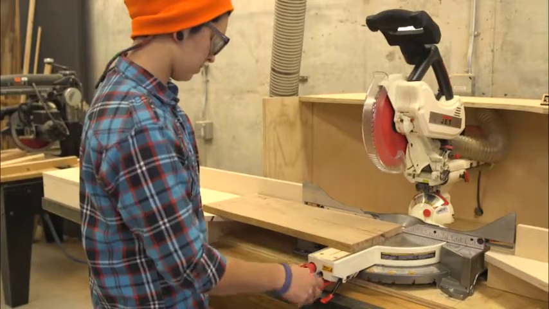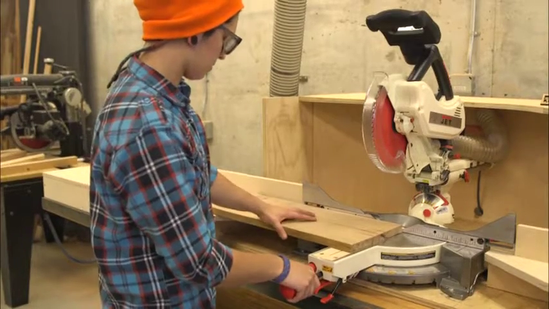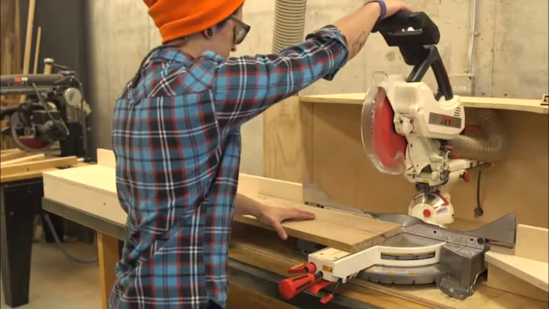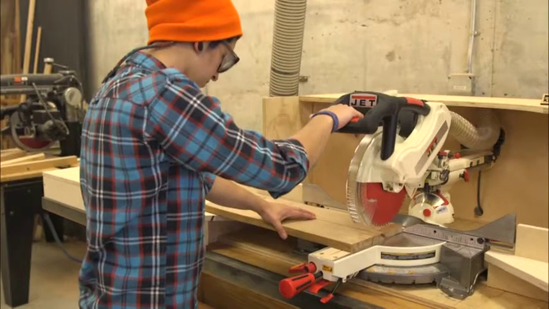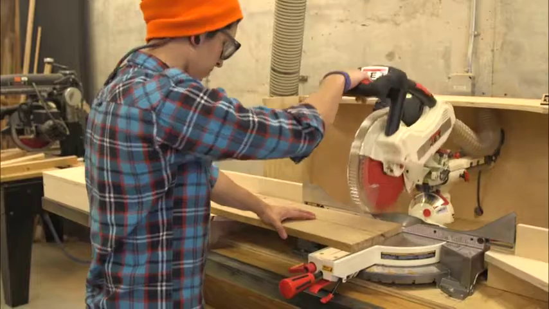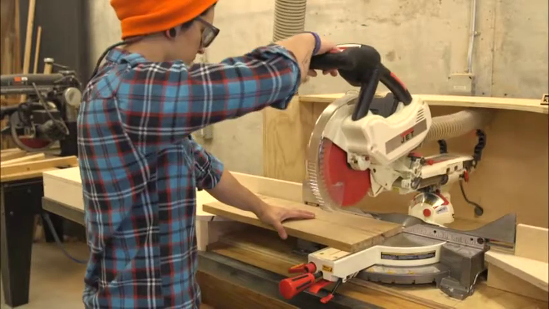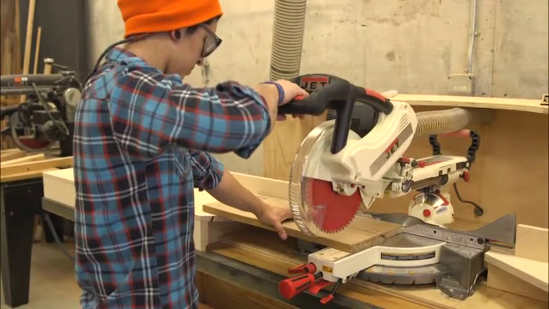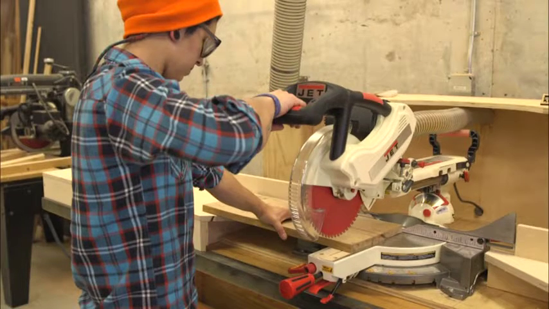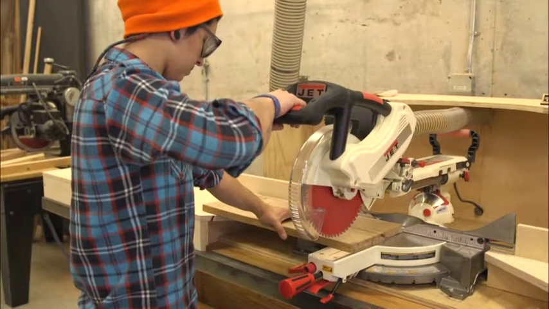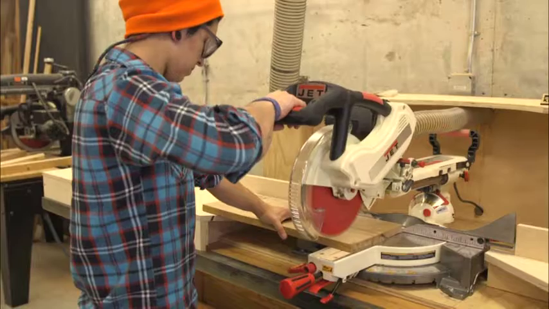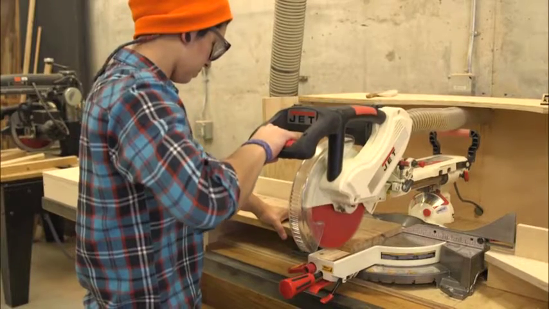Position and secure the workpiece. With the saw off, lower the blade and verify that the board is aligned correctly to cut in the desired location. Then grasp the switch handle and pull the carriage forward until the center of the saw blade is over the near edge of the workpiece. Pull the trigger to turn the saw on.